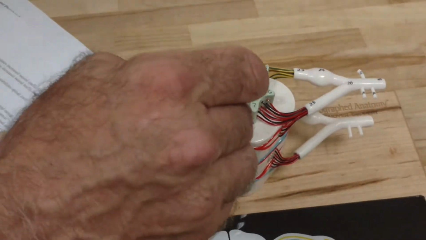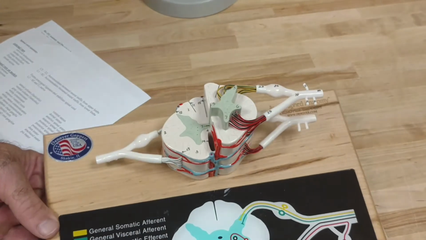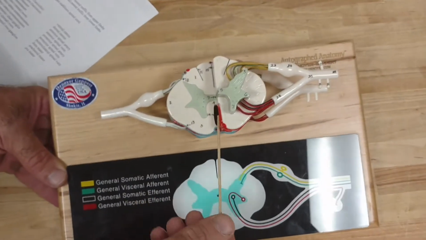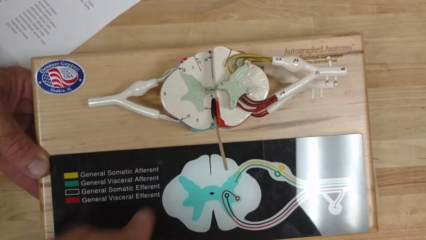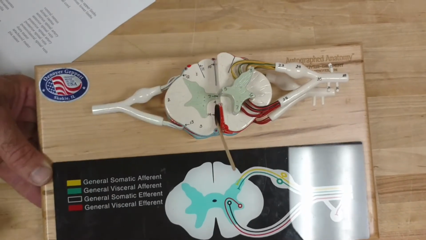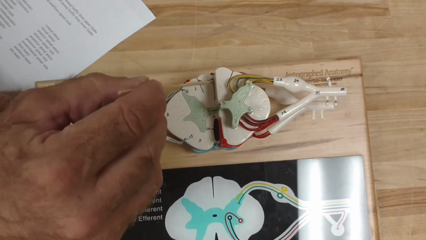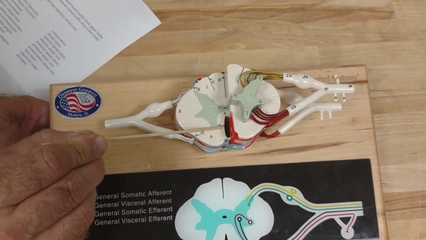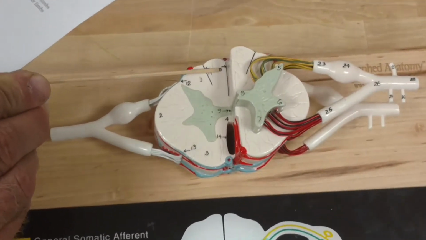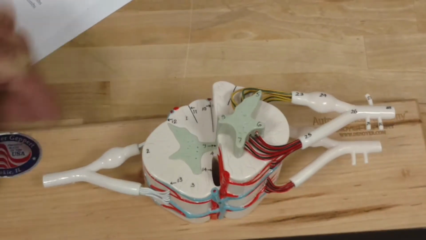We have these fissures and sulci dividing the spinal cord into hemispheres. This is the anterior median fissure right here. The stick is in it. That's the anterior median fissure. And this is the posterior median sulcus right here. Anterior median fissure is 14. Posterior median sulcus is 10.